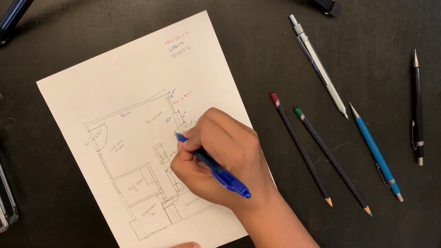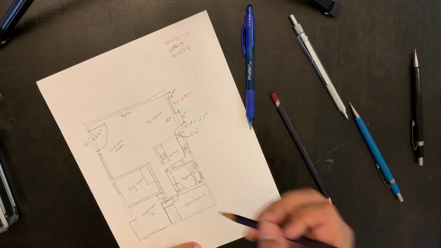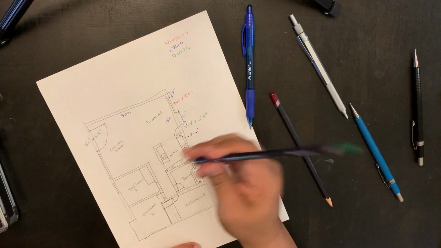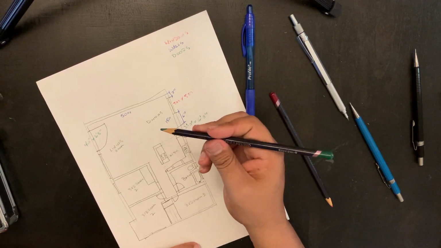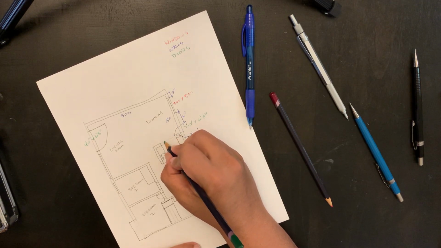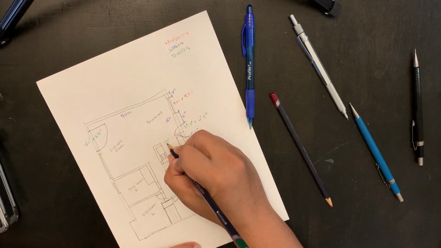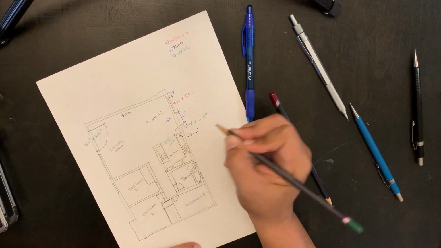And the opening, maybe I use a different color for the opening, or, since it's kind of like a doorway where you walk through, I can use the same color as the doors. And so let's just say that is 3 feet by 6'8".